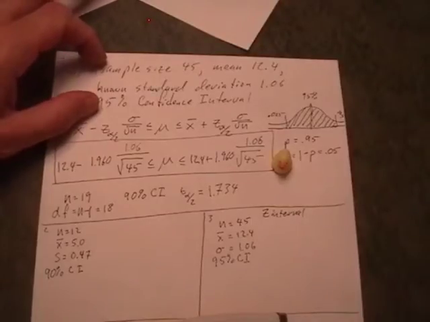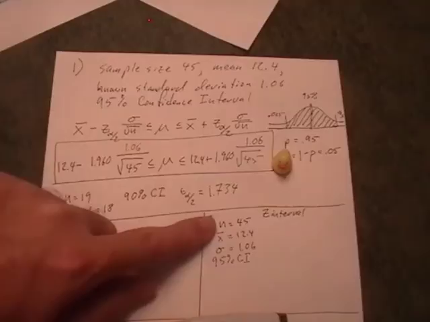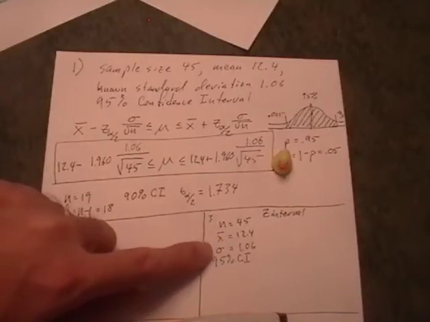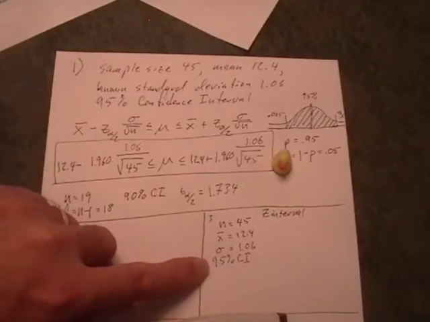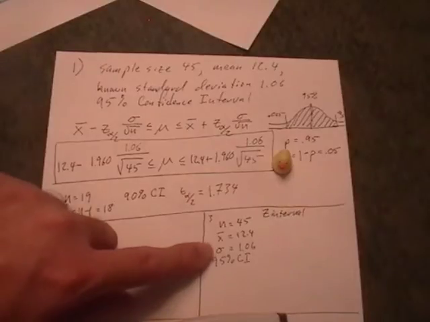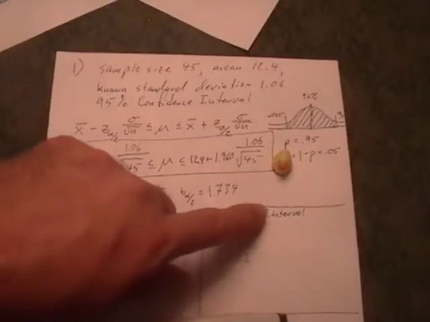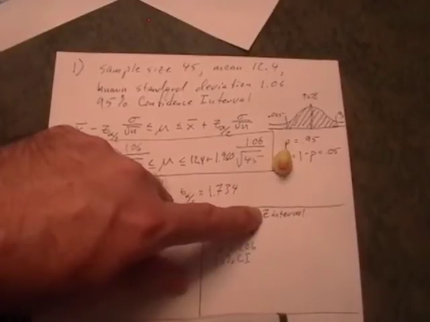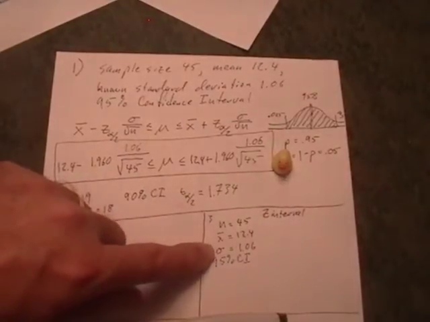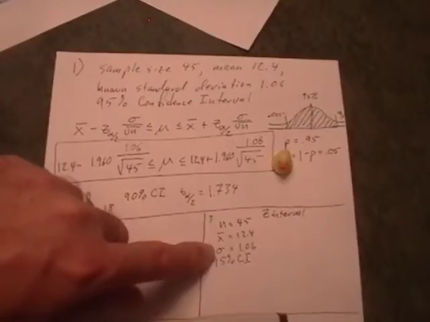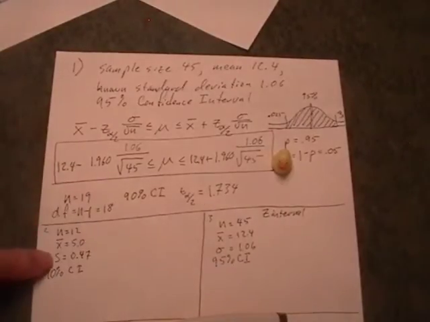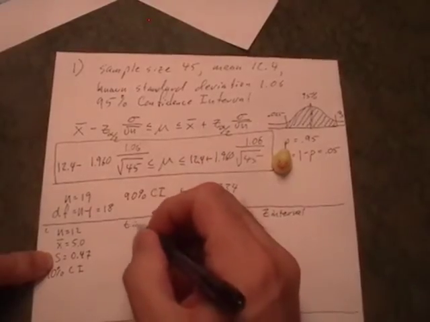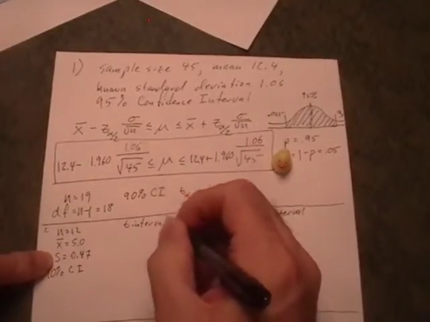What I want you to write down is n, x bar, sigma, and the confidence interval. If you know what sigma is, then it's a z-interval. If you don't know what sigma is, and you have to use the standard deviation from the sample, which is s instead of sigma, then it turns out it would be a t interval.